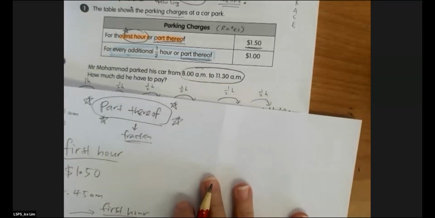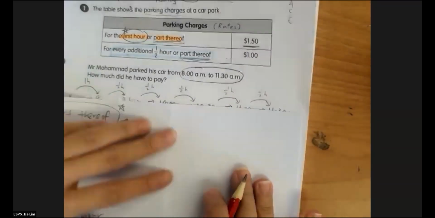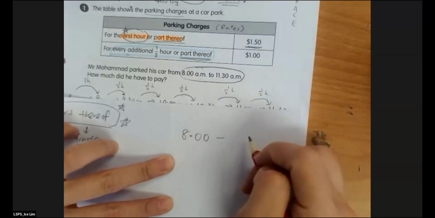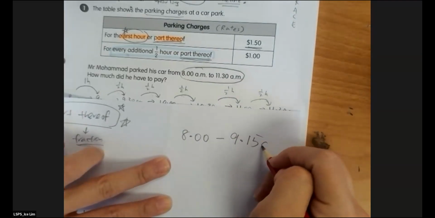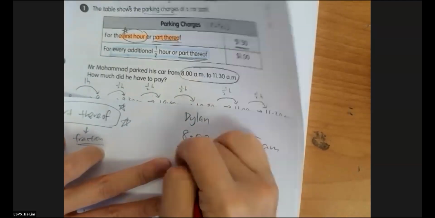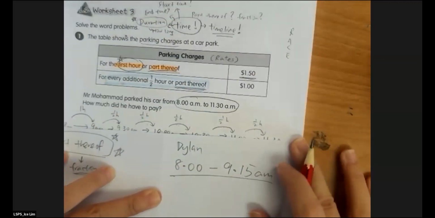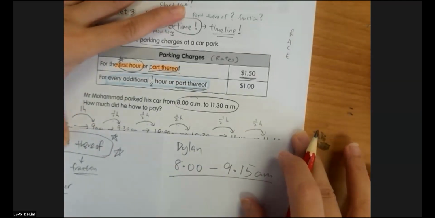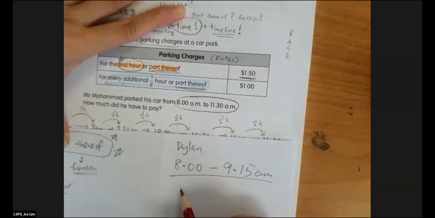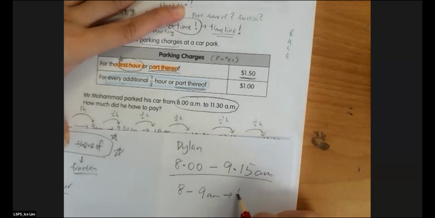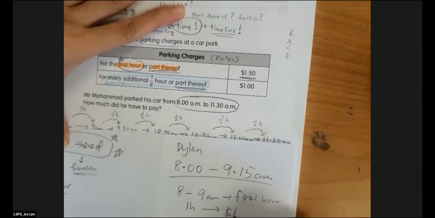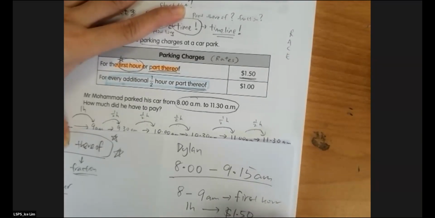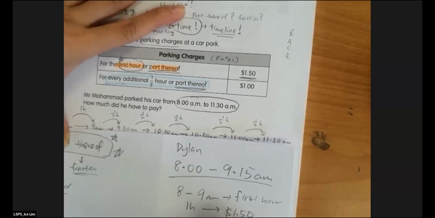Now, let's say Dylan comes along. He parks his car from 8 o'clock to 9:15. What do you think happens? How much does he have to pay? So you see, Dylan, 8 to 9, that's the first hour. The first hour, that's 1 hour, that is $1.50. Then from 9 o'clock to 9:15, how long is that?